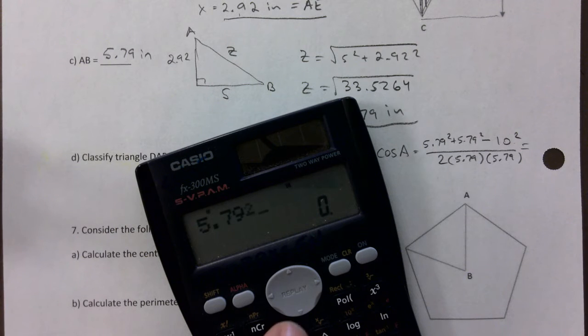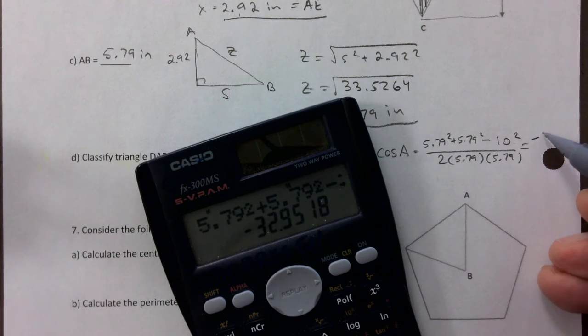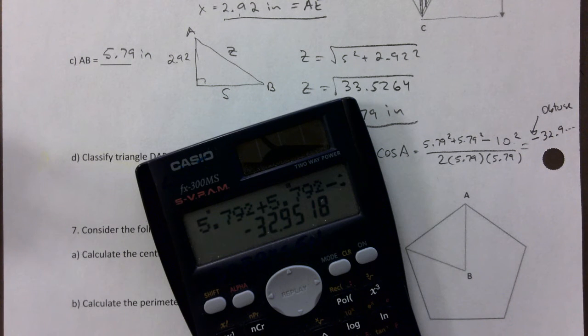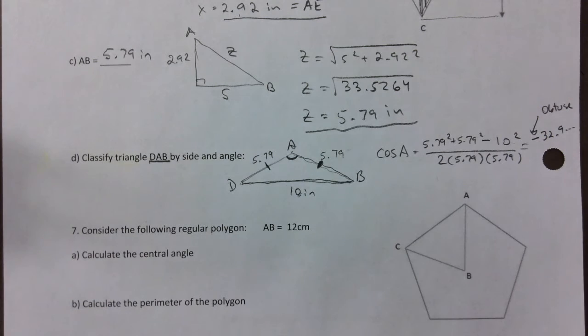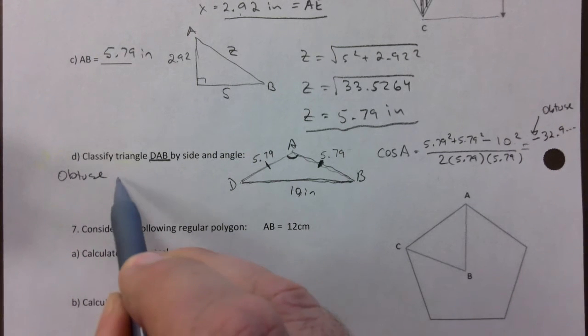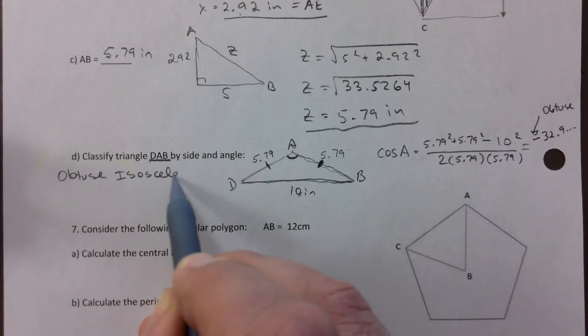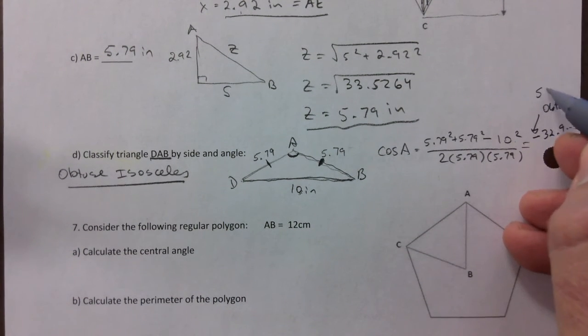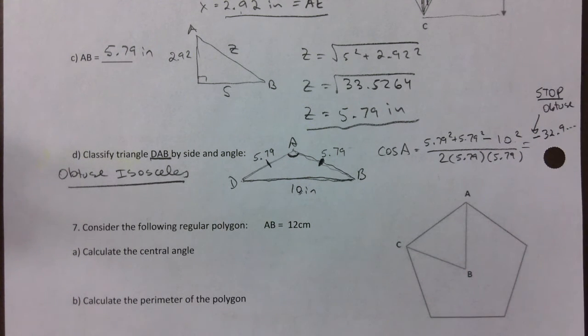So I'm going to go 5.79 squared plus 5.79 squared minus 10 squared, which is 100, right? It is negative. And I'm just going to go 9 dot dot dot. So because of that, it's obtuse. You don't even have to figure out the angle. You just stop there. So this is an obtuse isosceles. Stop there. Don't proceed to figure out the whole angle. We don't necessarily need that.